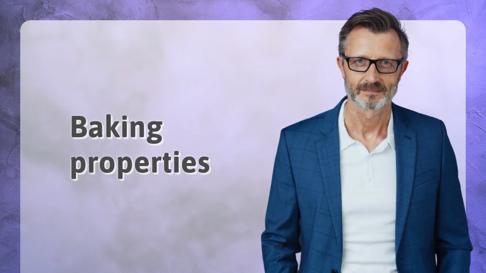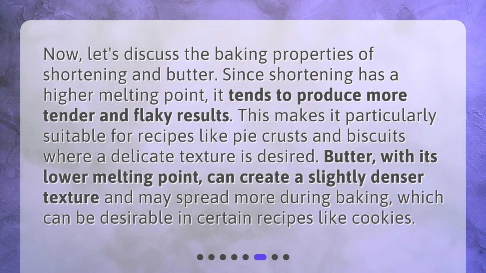Baking properties. Now, let's discuss the baking properties of shortening and butter. Since shortening has a higher melting point, it tends to produce more tender and flaky results. This makes it particularly suitable for recipes like pie crusts and biscuits where a delicate texture is desired. Butter, with its lower melting point, can create a slightly denser texture and may spread more during baking, which can be desirable in certain recipes like cookies.